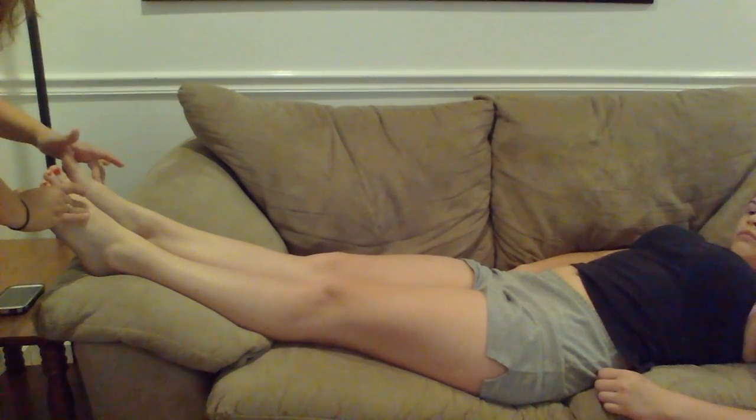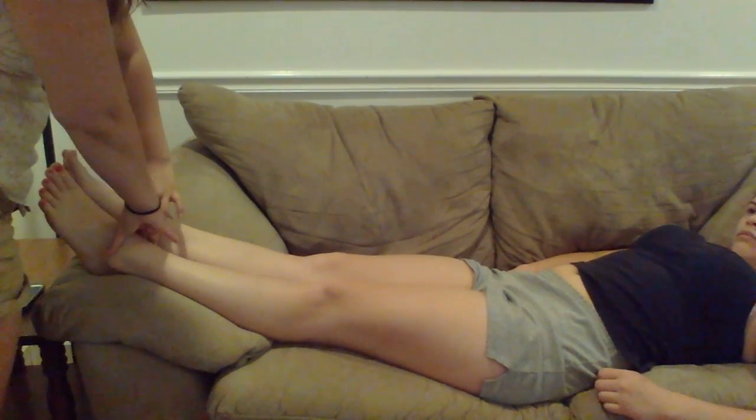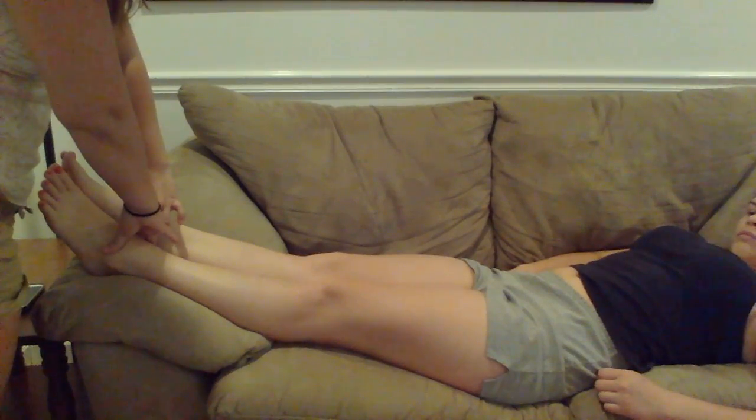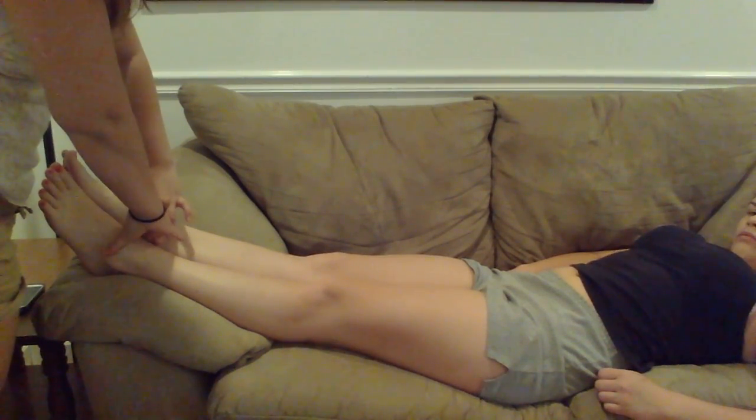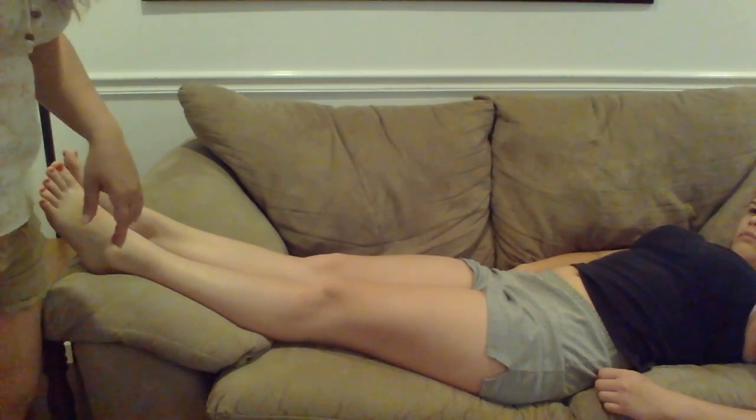Dorsalis pedis pulses. And posterior tibial pulses. Okay, I'm going to scan the room, and then we're going to assess the abdominal area.